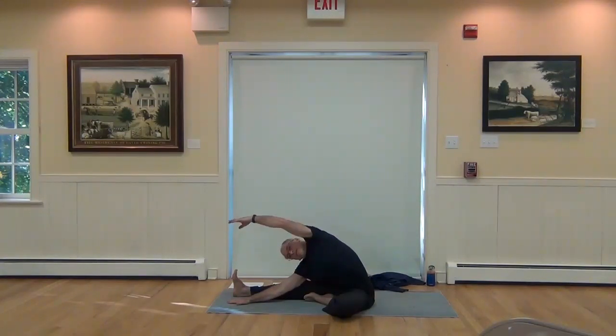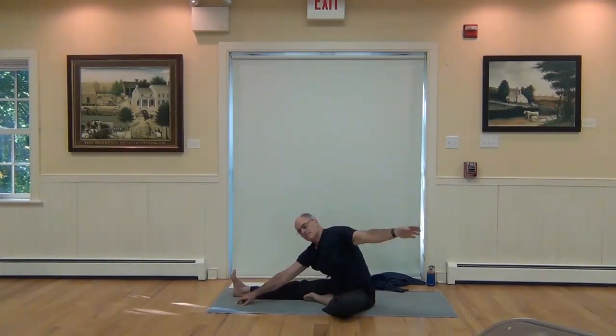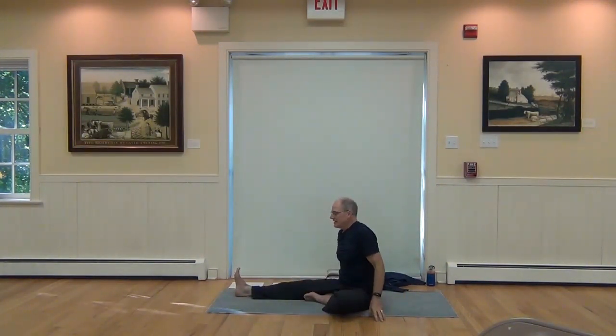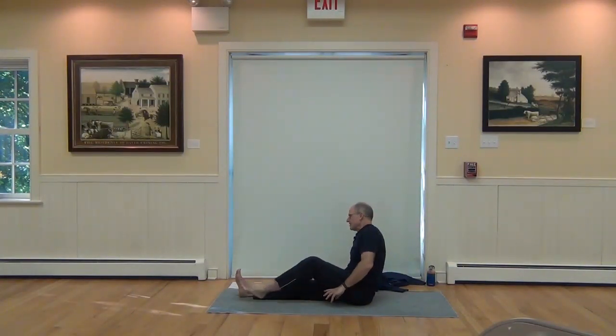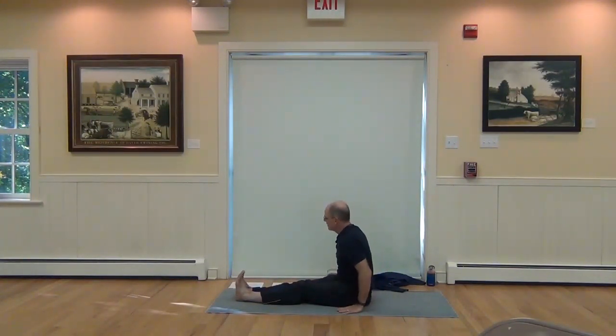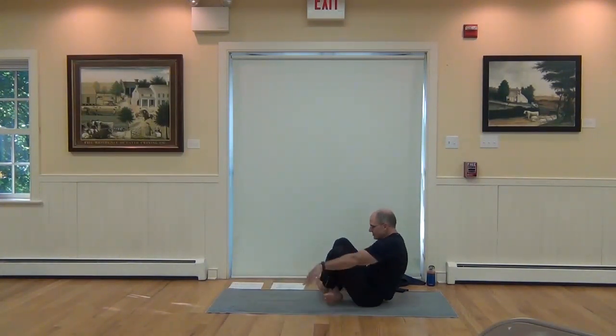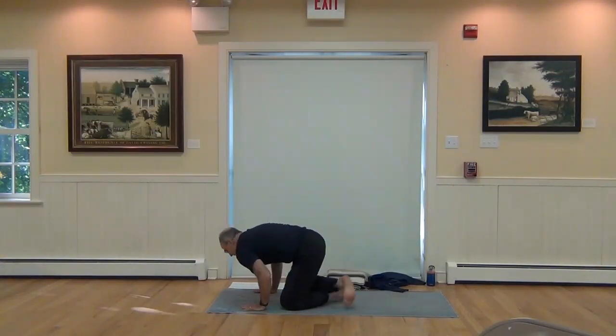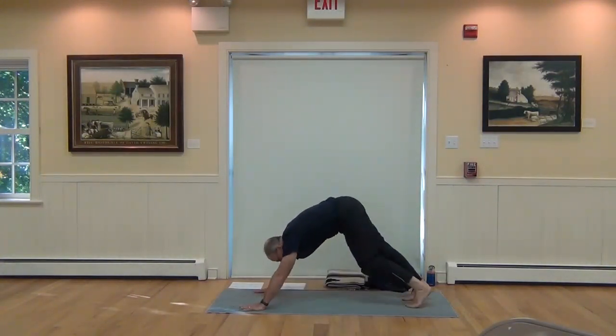And slowly release. Inhale, come up. And exhale, straighten the left leg. Inhale to a straight spine. And exhale, roll over the knees. Step it back to downward dog.